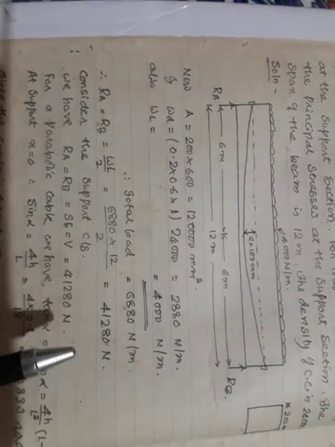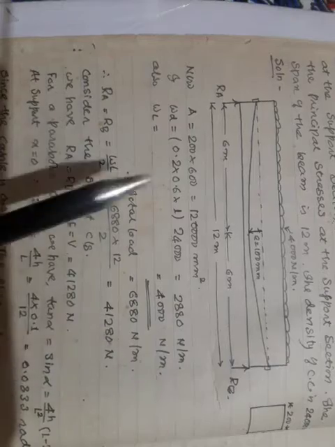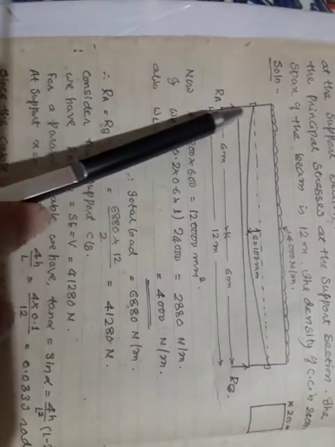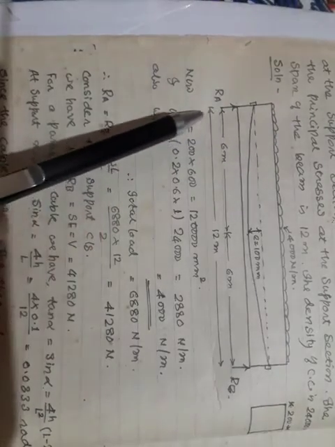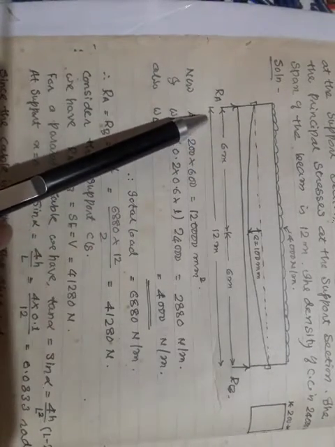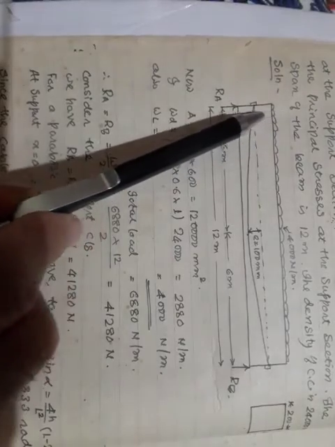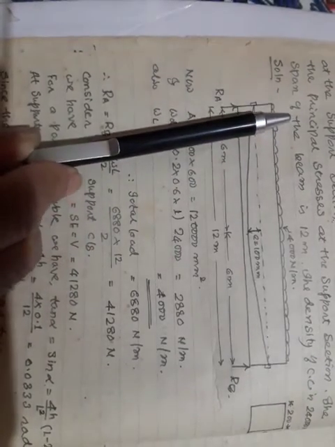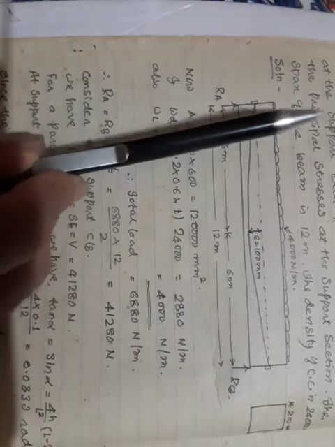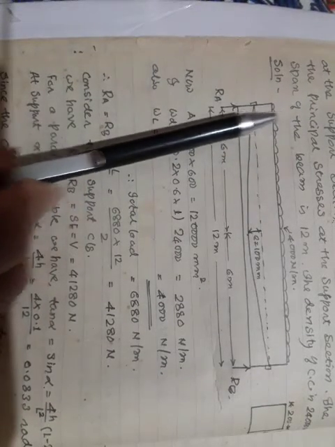Now I have to consider the section at the support, because at the support section the shear is maximum. So I have to analyze the cross section at the support, since only there the shear force is maximum.